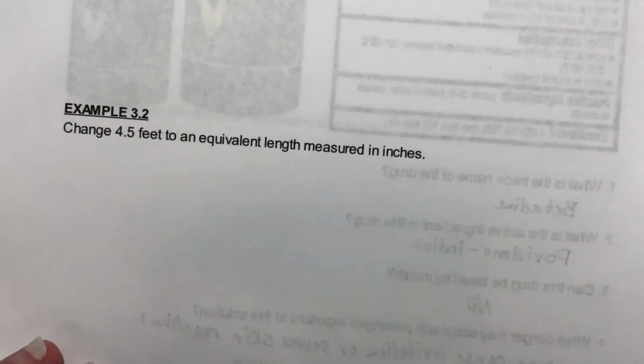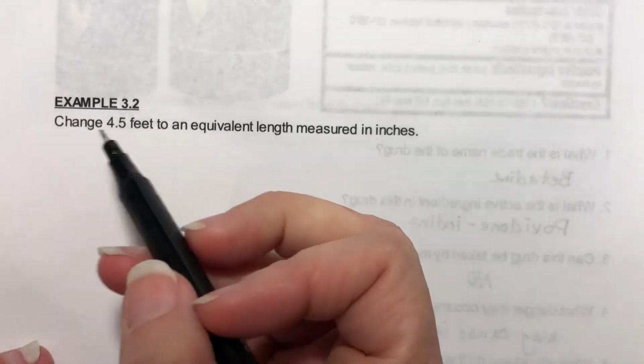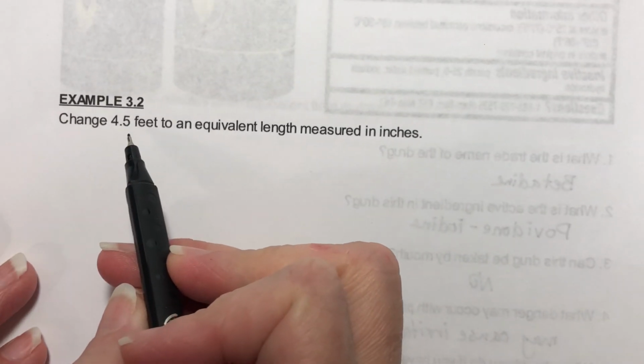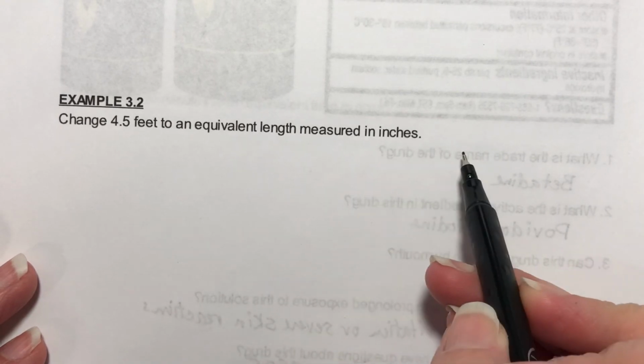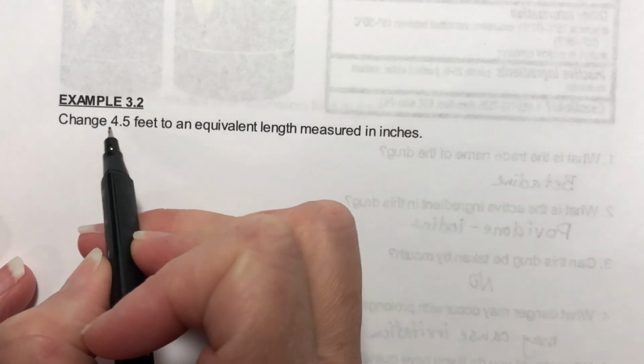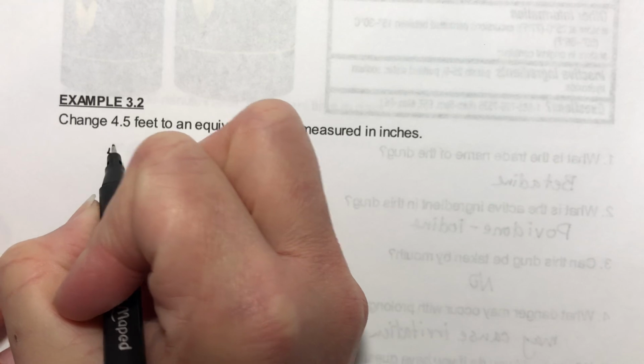Okay, so let's go into 3.2. Change 4.5 feet to an equivalent length measured in inches. So what I'm trying to change is 4.5 feet.